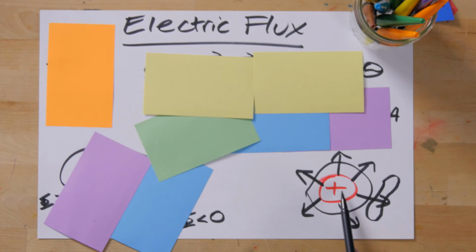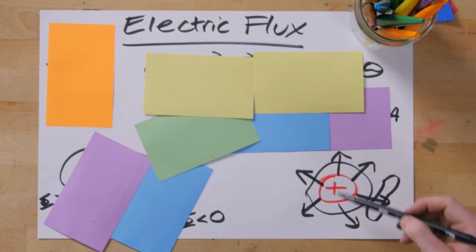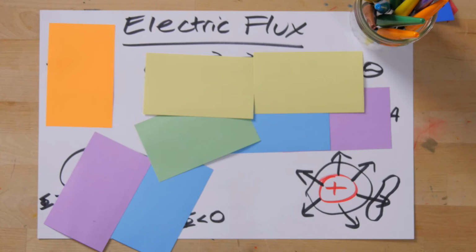For example, I have this point charge creating electric field lines. If I draw a surface like this, we can see that the number of field lines going into the surface is the same as the number coming out of the surface. This means that the net flux is 0. Now if I look at this surface here, I can see that there's a net flux going out because there are more field lines going out than are going in.